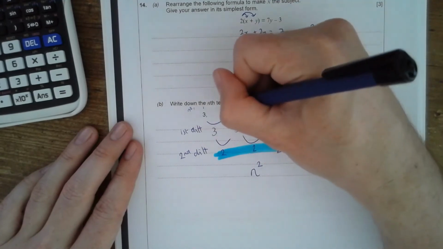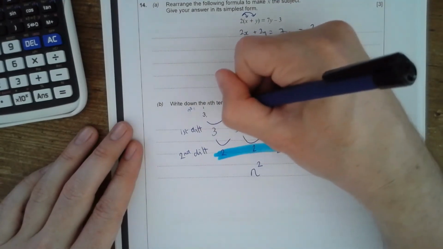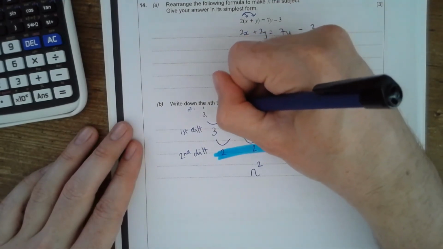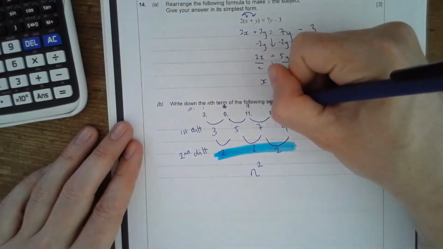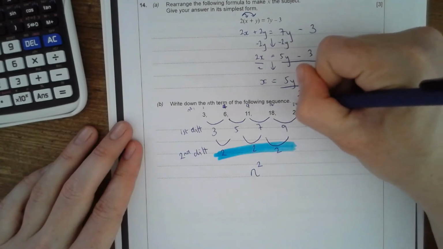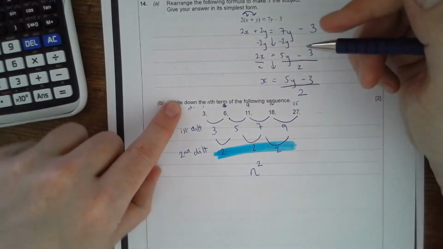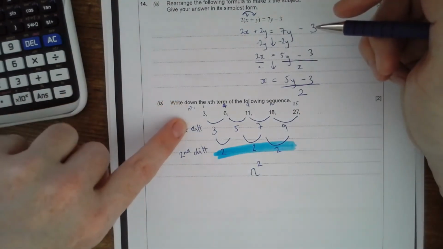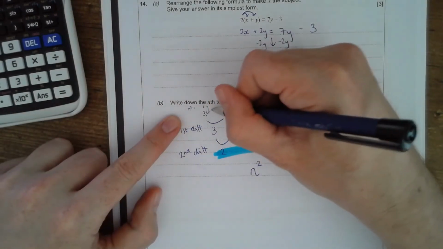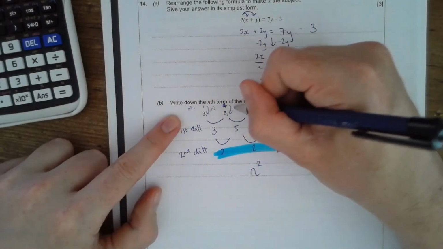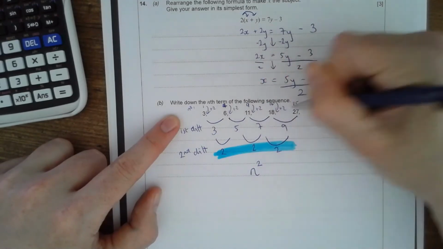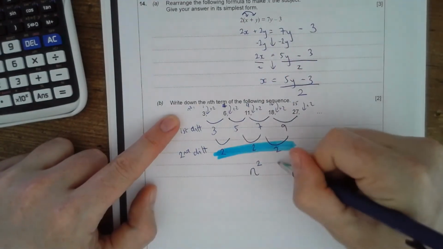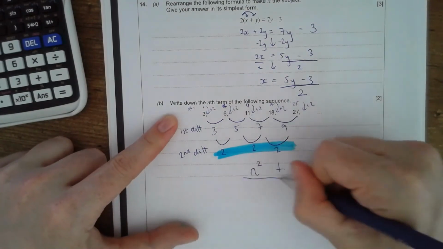So 1 times 1 would be 1 squared. 2 times 2 would be 4. 3 times 3 would be 9. 4 squared would be 16. 5 squared would be 25. What do I do from my n squared sequence to get to this number here? 1 to 3, plus 2. 4 to 6, plus 2. 9 to 11, plus 2. So my sequence would be n squared plus 2.